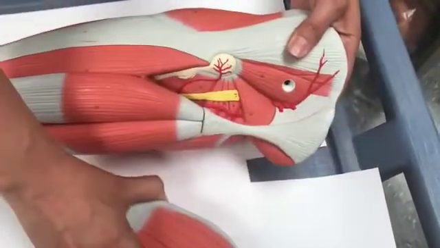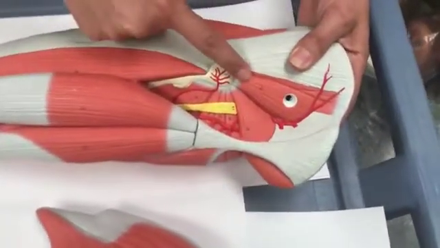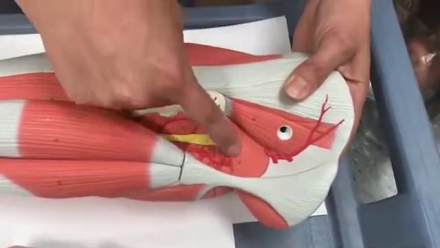We're going to remove it so you can see the gluteus medius, which is number 12 right through here. Then we're going to have 13, which is the gluteus minimus.